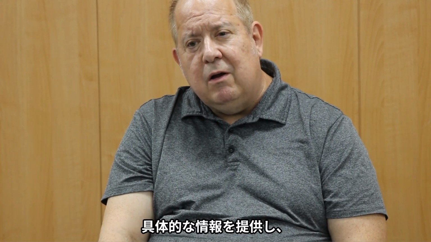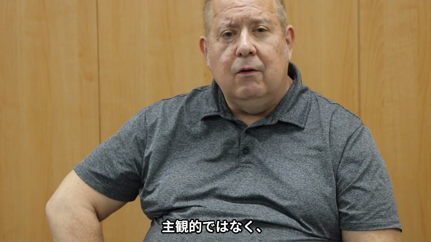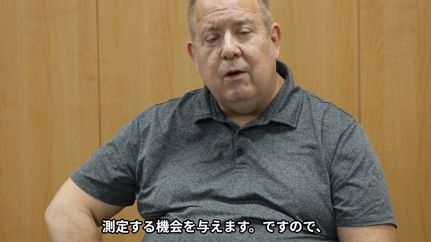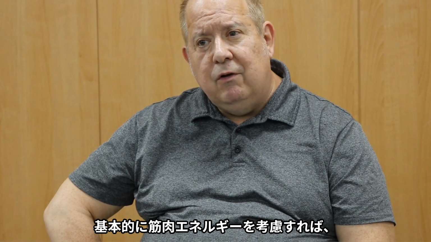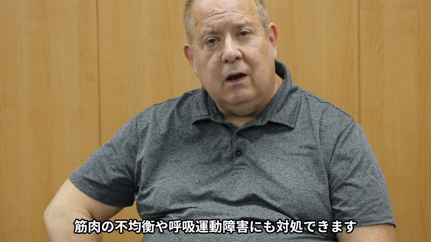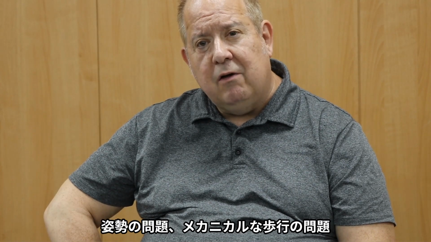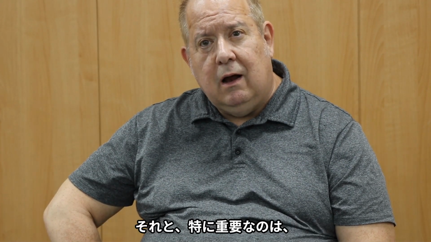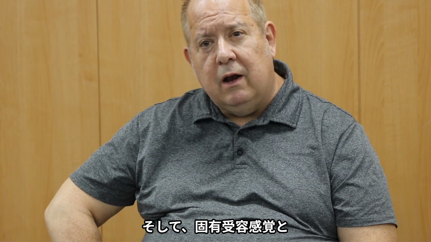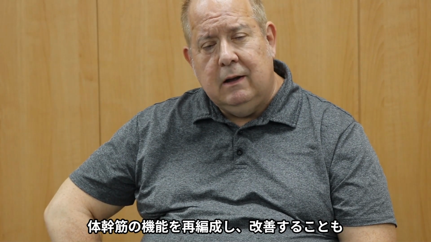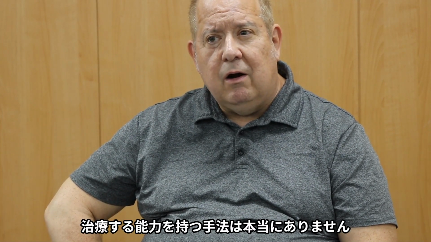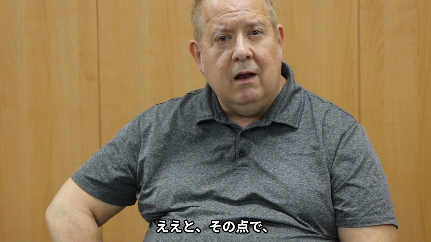And so muscle energy provides very objective standards for evaluating the whole body, in a way that gives you concrete information, is not subjectively based, and gives you a chance to measure concrete outcomes from the treatment. If you consider that with muscle energy we can address joint dysfunction in the vast majority of the joints in the body, we can address muscle imbalances and dyskinesias, postural issues, mechanical gait issues. Of special importance is restoring respiratory functions in the body, and also reorganizing and improving proprioceptive and core muscle function. And so there's really no other modalities that are as comprehensive in their effect and ability to assess and treat the musculoskeletal system.